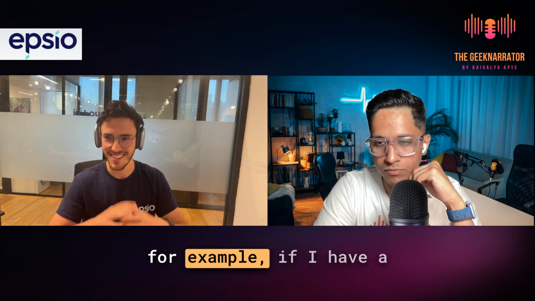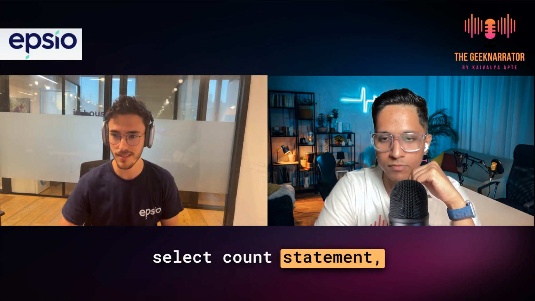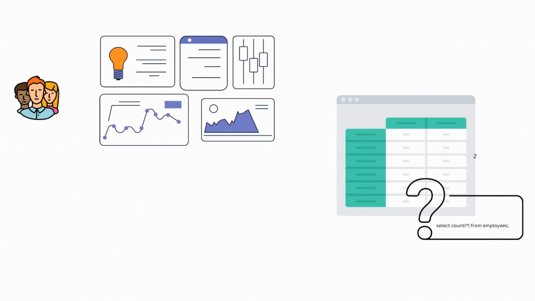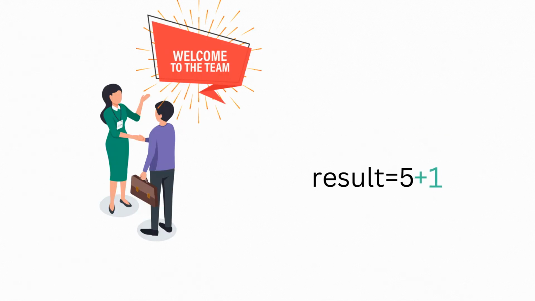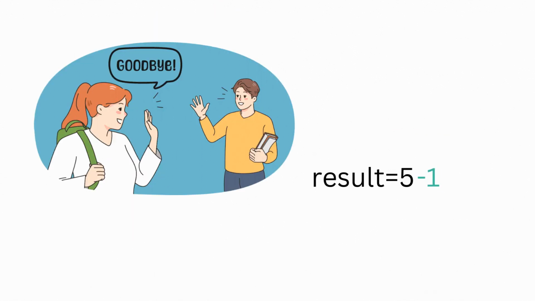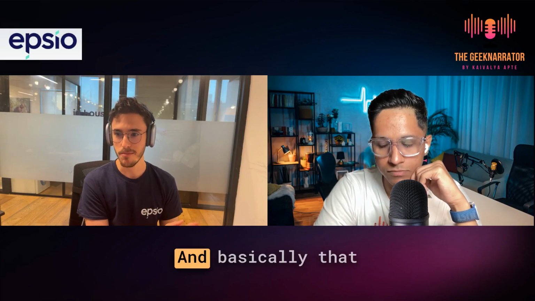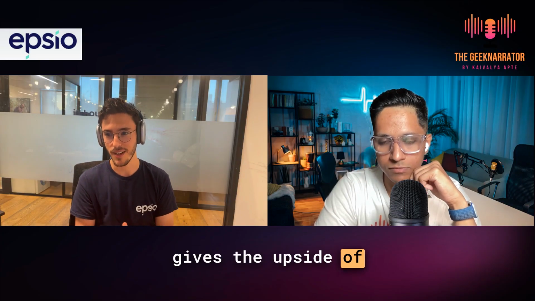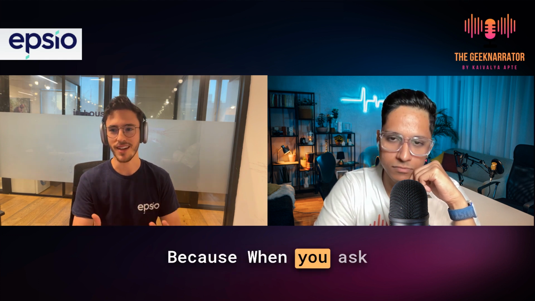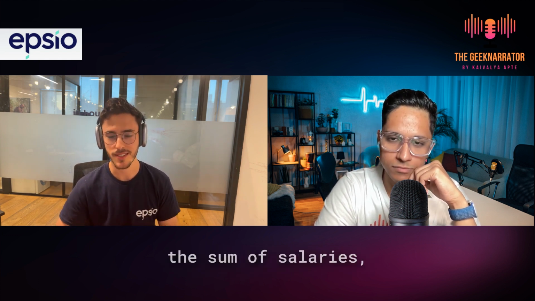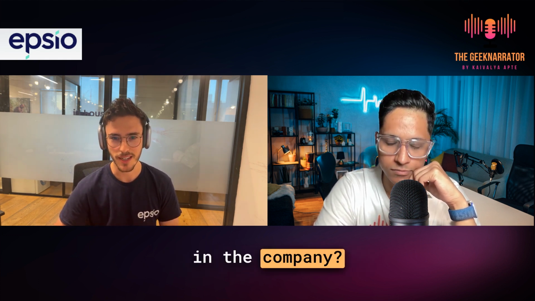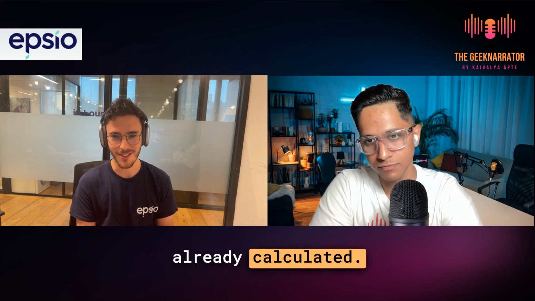For example, if I have a select count statement, Epsio will initially go through the entire data set and save the result. And from that point onward, if there's an insert, it will just do +1 to the old result. There's a deletion, it'll do a minus, et cetera. And basically that gives the upside of quick results, right? Because when you ask Epsio, hey, what's the sum of salaries in the company? The result is already calculated.